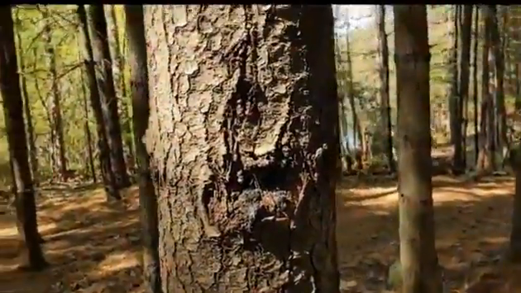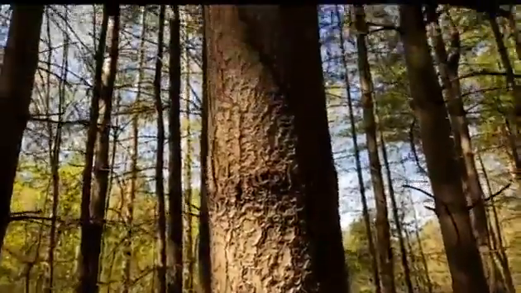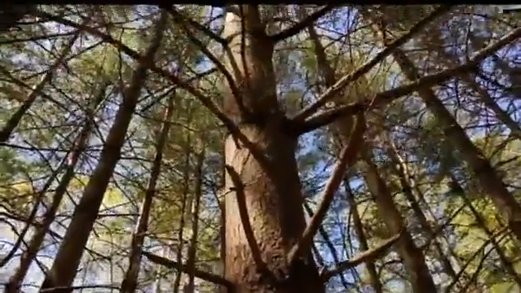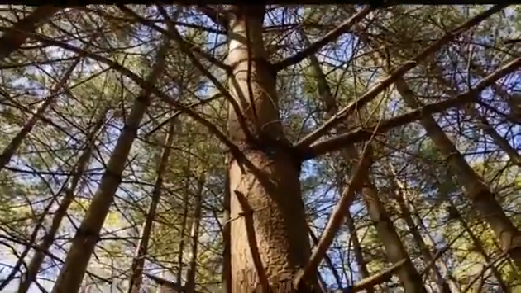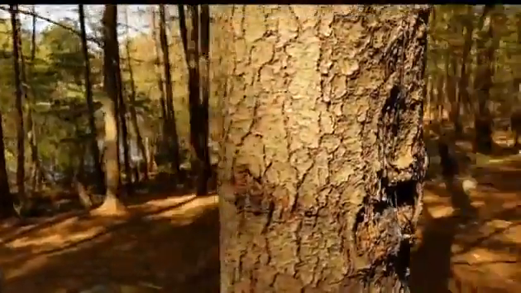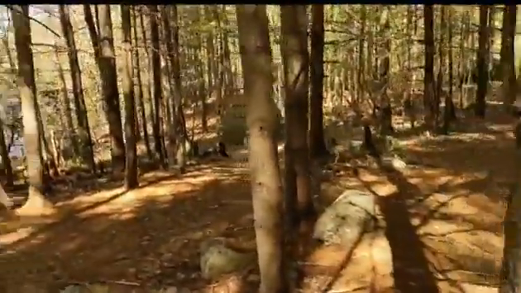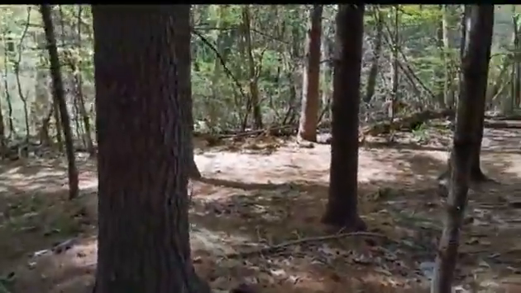Sharp-shinned hawks and Cooper's hawks, smaller hawks, are going to place their nests on larger branches closer to the trunk. Blue jays we see a lot in here, crows, grackles, even mourning doves.